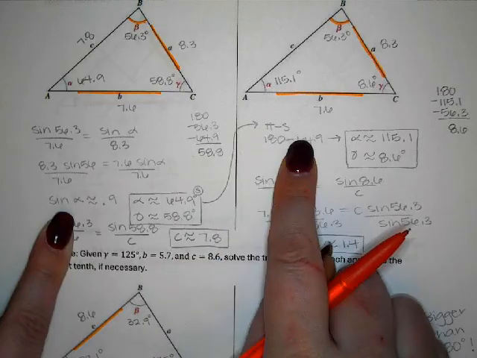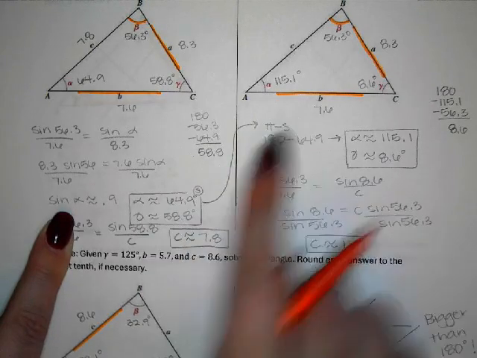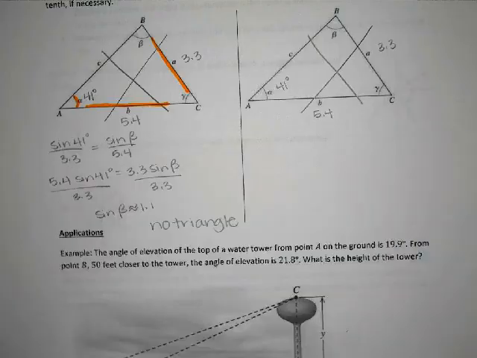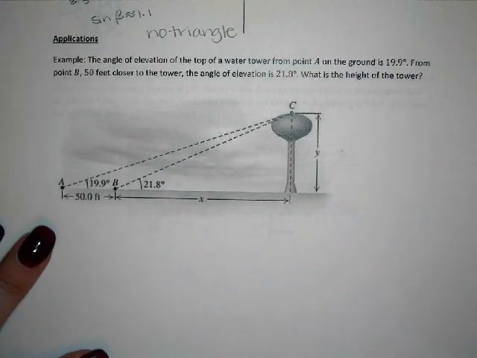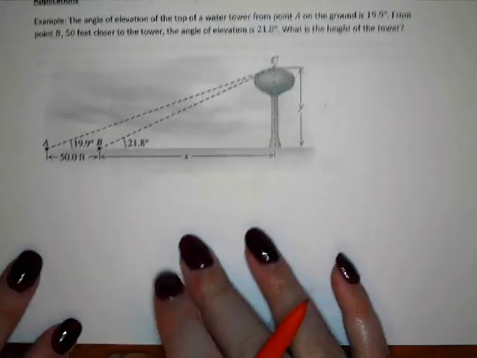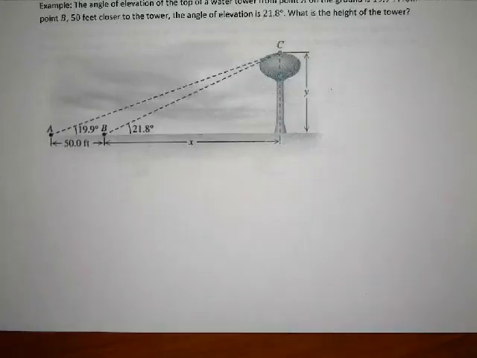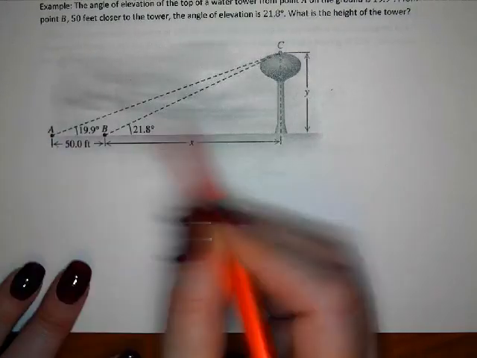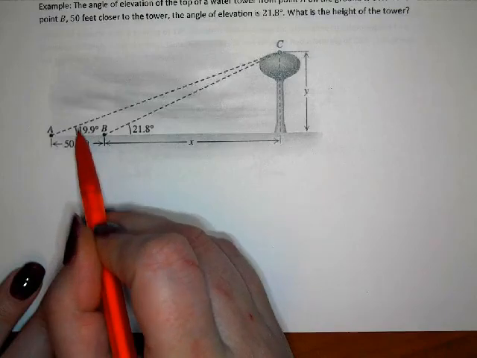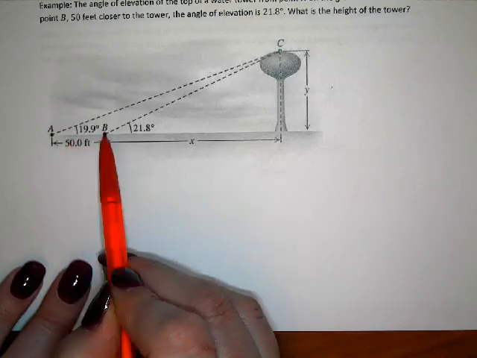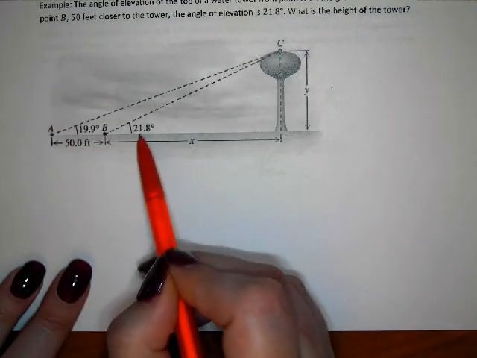Okay? If you have angle, angle, side, or angle, side, angle, those are the easy ones, and you'll just enjoy using law of sines for those because it's a nice formula to work with. Okay, we're going to do an application problem next. So here it says we have the angle of elevation of the top of a water tower from point A on the ground is 19.9 degrees. So here's the angle of elevation and point A to the water tower. From point B, which is 50 feet closer to the tower, the angle of elevation is 21.8 degrees. What is the height of the tower? So this is what we're trying to solve for, the height of the tower.